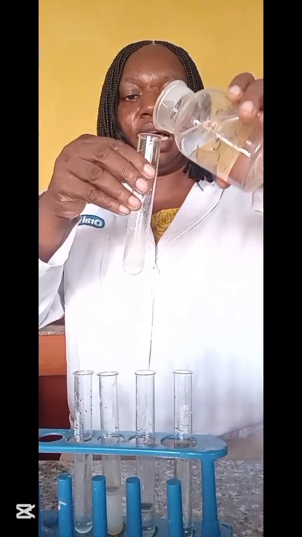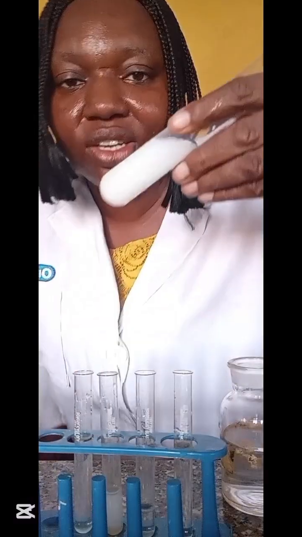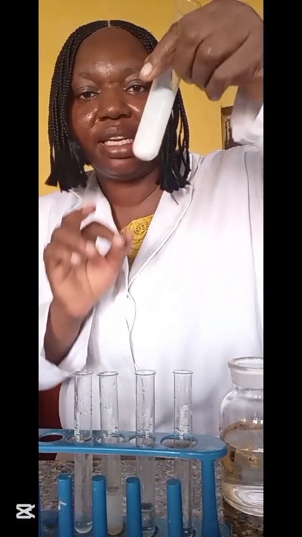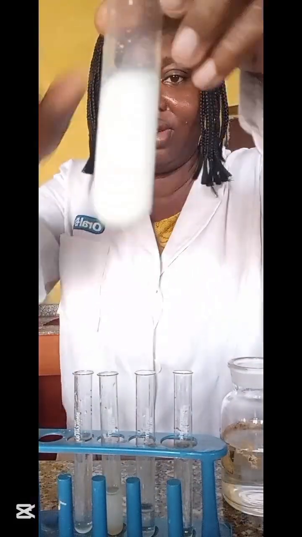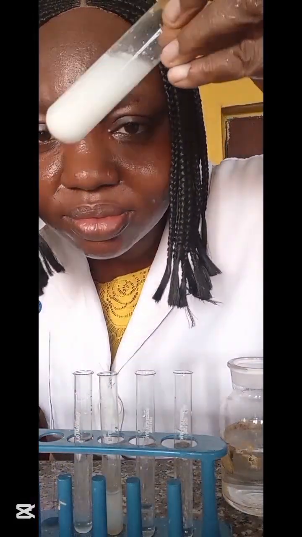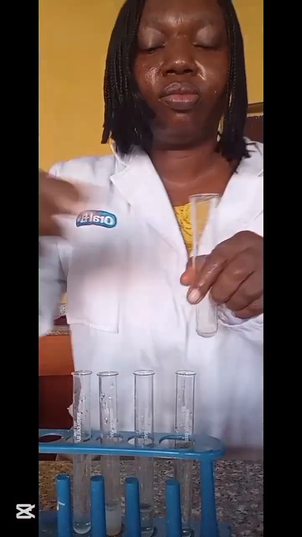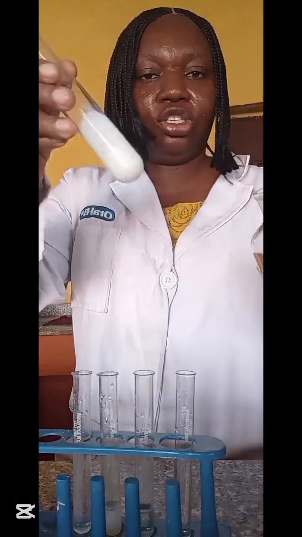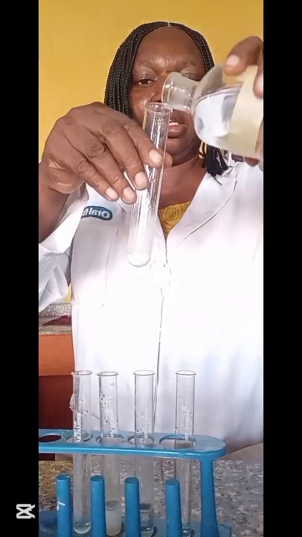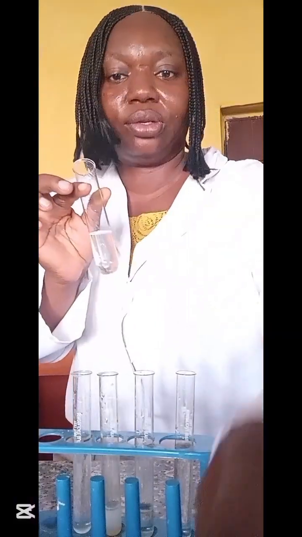So, in excess ammonia, in drops and in excess, lead salt does not dissolve in ammonia. Look at it, it does not dissolve. So let's test that lead using sodium hydroxide. In drops, still a white chalky precipitate. In excess, can you see? It dissolves. So that is lead 2 ion.